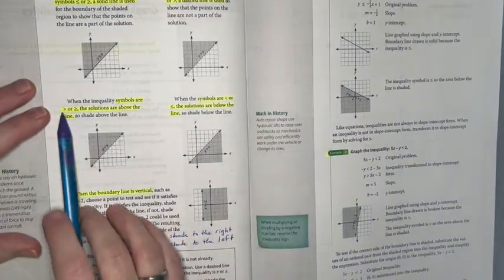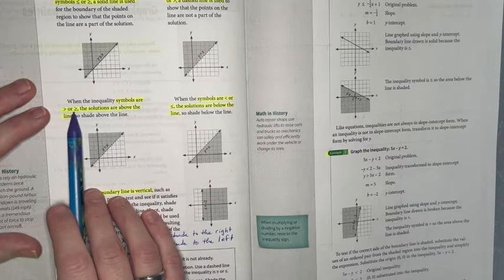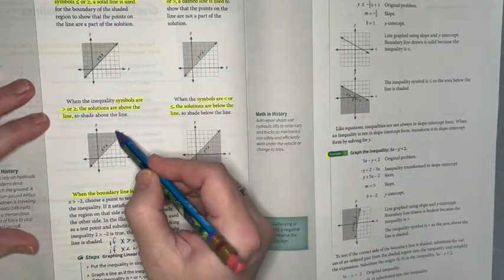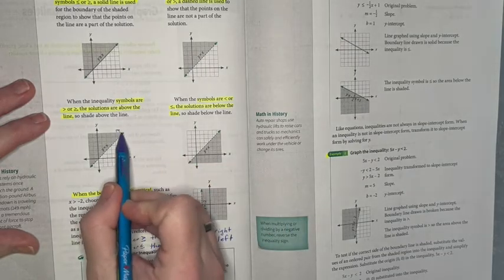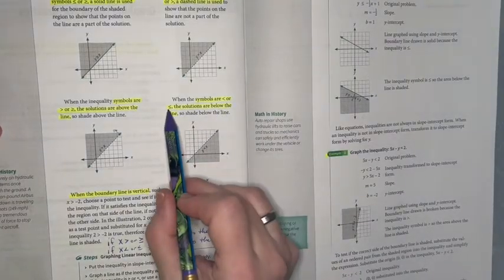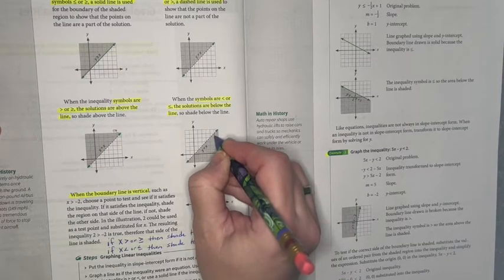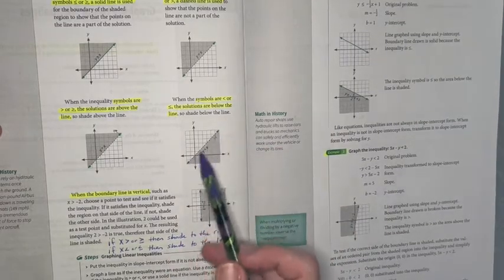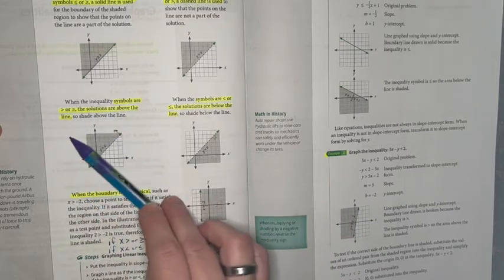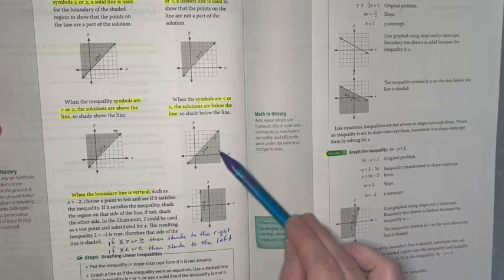If the symbols are greater than or equal to, the solutions are above the line. So when we have something that's greater than or equal to, we're always shading above the line. And a lot of times I will put an arrow to show which way we need to shade, because as we move forward, we're going to be shading more than one line at a time on a graph. Now, when the symbols are less than or equal to, the solutions below the boundary line are shaded. Okay, so greater than or equal to, it's above. Less than or equal to, it's below.